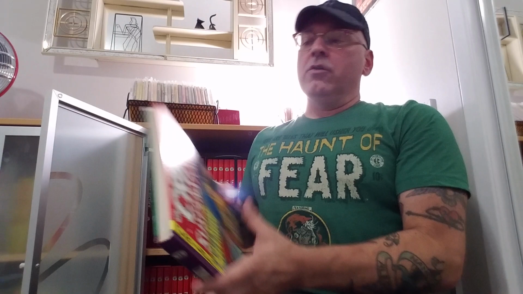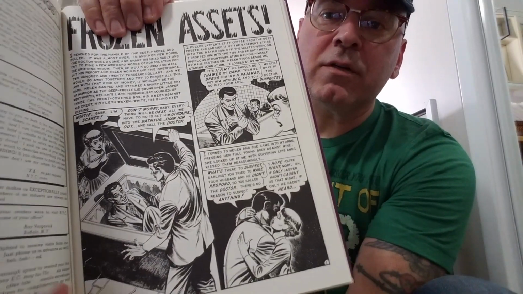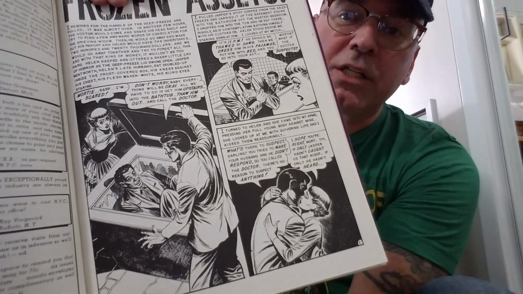Now, let's take a look at the EC Library volume for Crime Suspense Stories that contains Crime Suspense Stories number 18. Let's flip to that same panel and take a look again at the side of the freezer. And it's come out kind of like a splotchy mess.